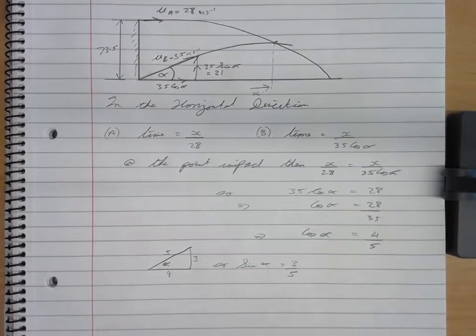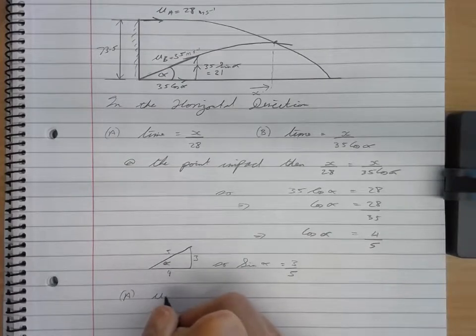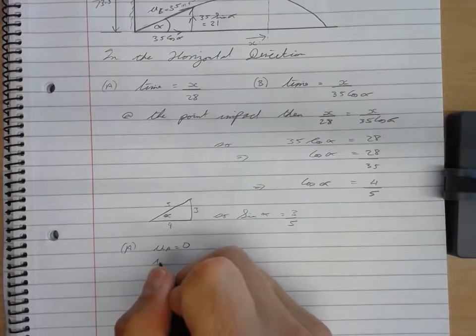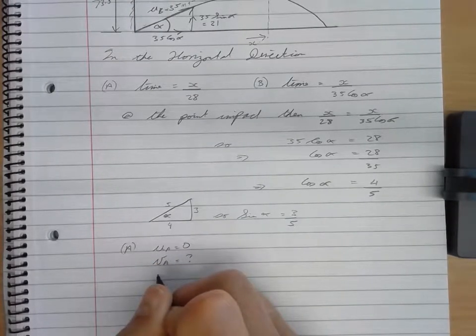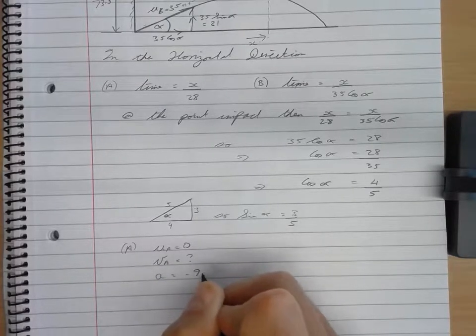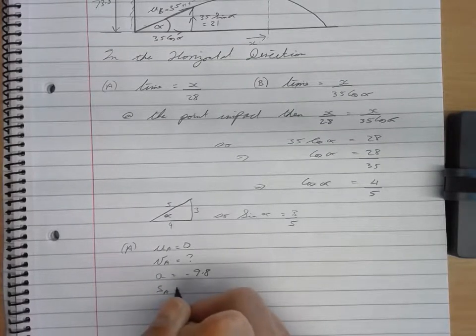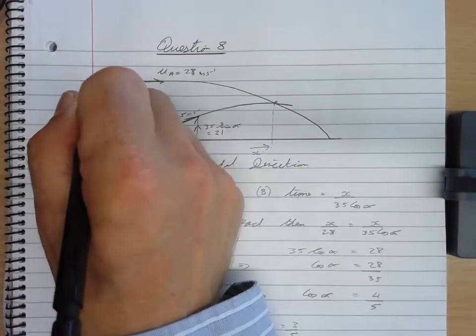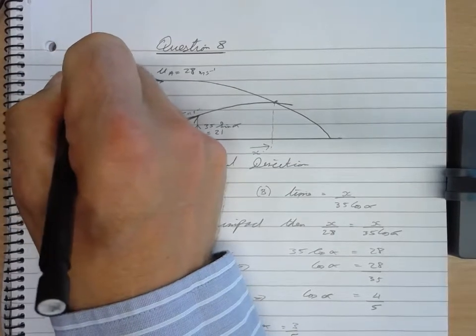For stone A, the initial vertical velocity is equal to 0. The vertical velocity at the point of intersection we don't know. The acceleration due to gravity, a, is minus 9.8. We're going to reference the displacement for A from this datum here. So this is the datum for A.